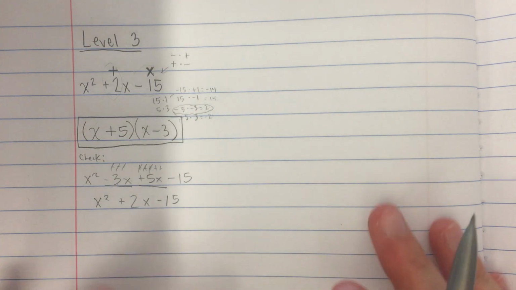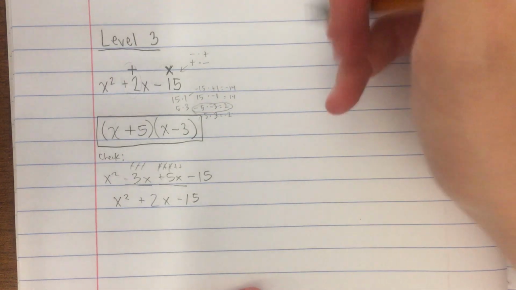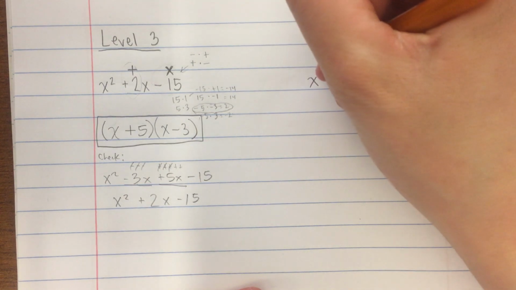Okay, let's look. I'm going to do 4 examples this time just so you can see it. You're going to notice the second example is very similar to the first.